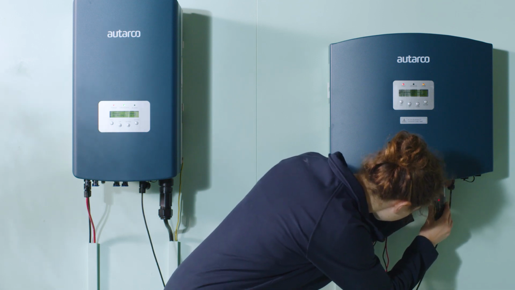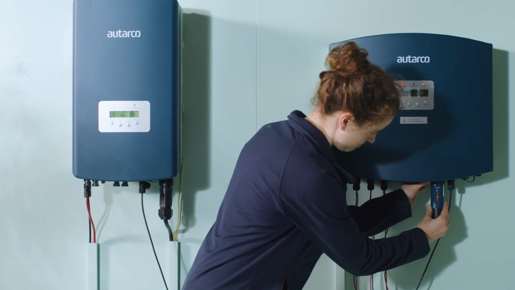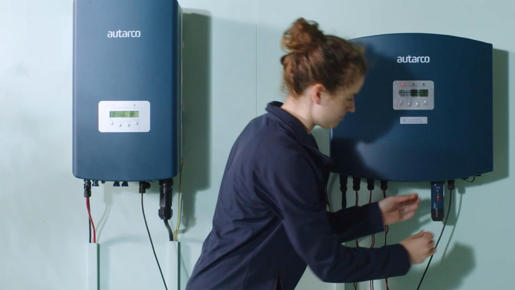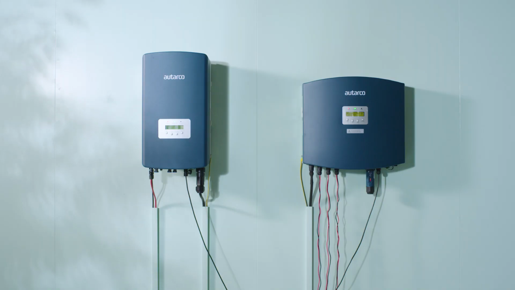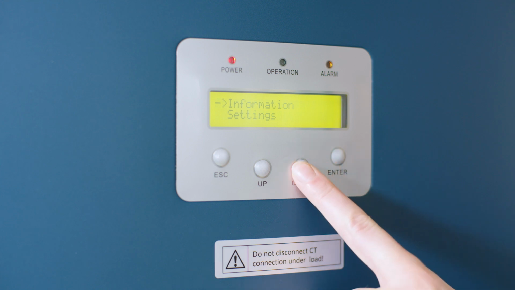If a PELD is installed, the LAN stick must be installed in the PELD. The PELD needs to be set to address 1, as does the first inverter in line. This is the one inverter connected directly to the PELD. To check the address setting on inverters with a display, use the up and down buttons on the inverter. Go to Settings, Set Address, set the correct number and press Enter.